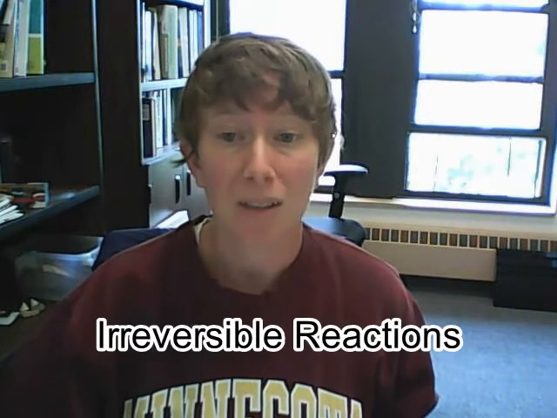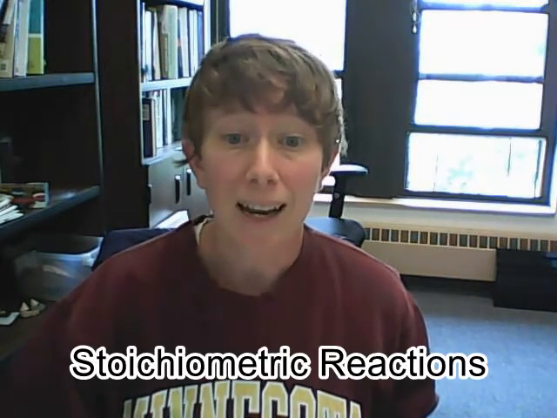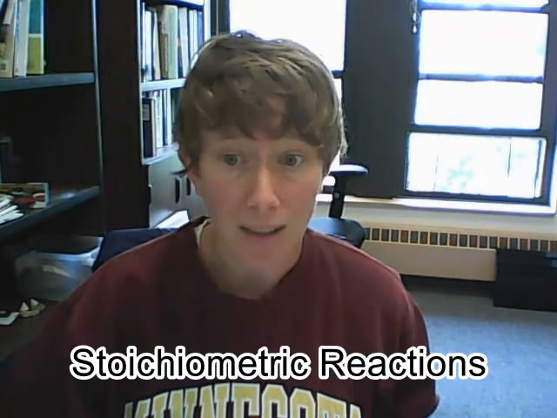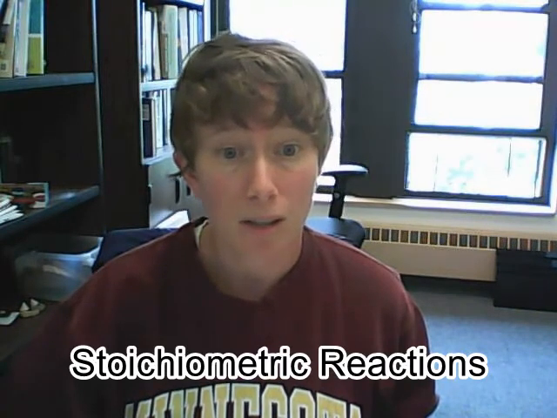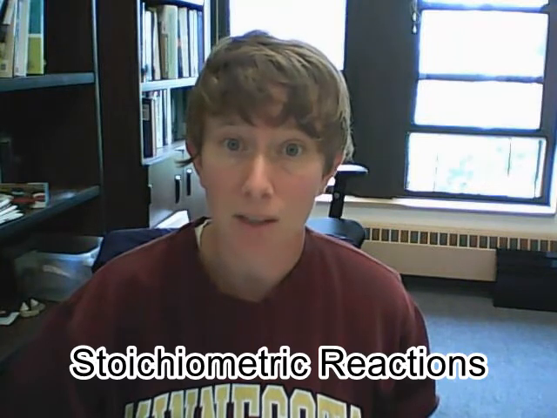Let's start with irreversible reactions, like the one I described using sulfate-reducing bacteria to break down components of acid mine drainage. Irreversible reactions may be stoichiometric or non-stoichiometric. Stoichiometric reactions are ideal, meaning exactly the correct amount of each reactant is present at the start, and none of the reactants are present at the end of the reaction.